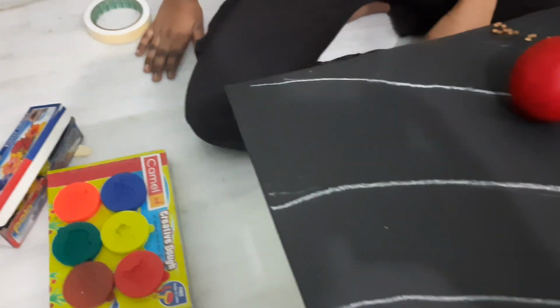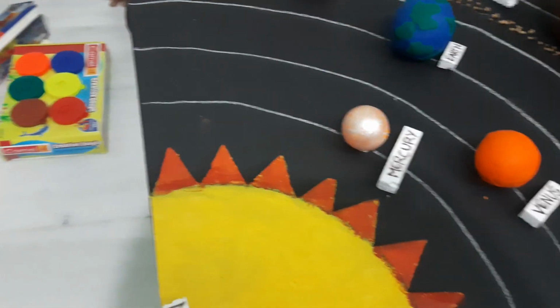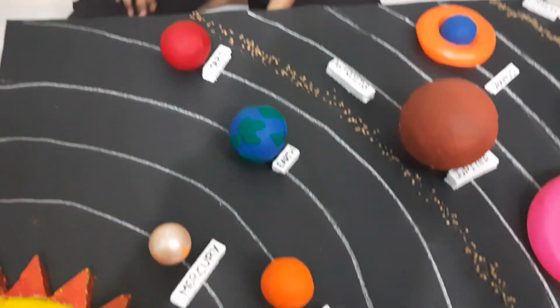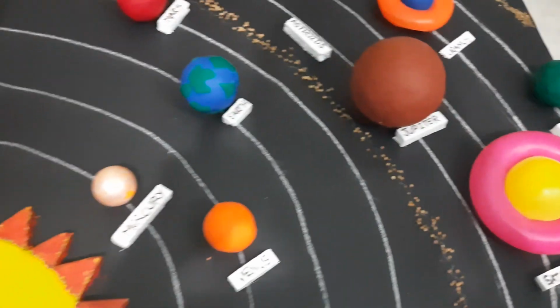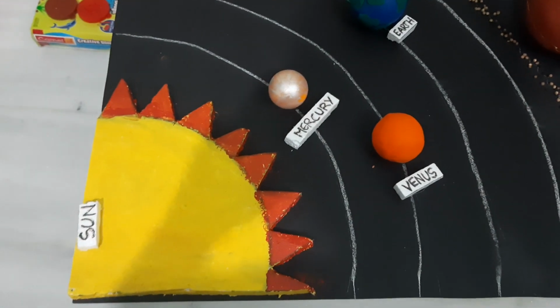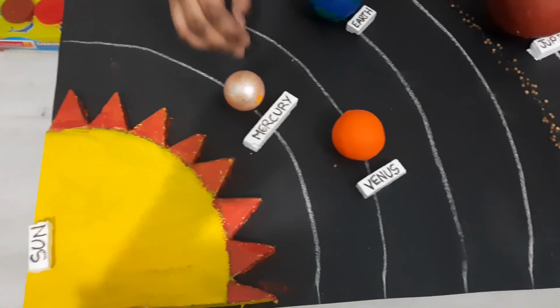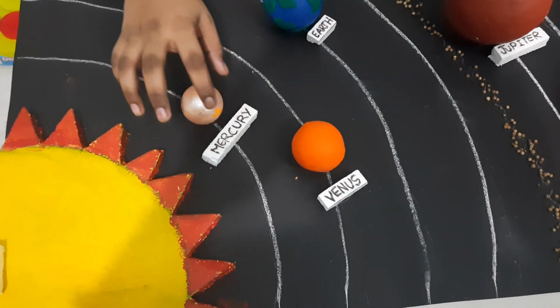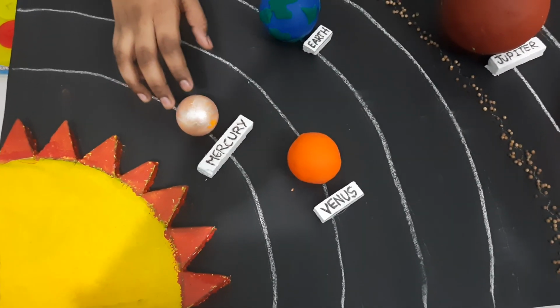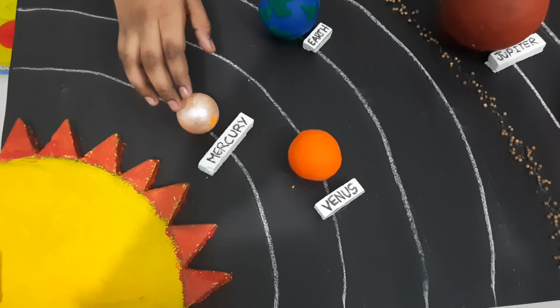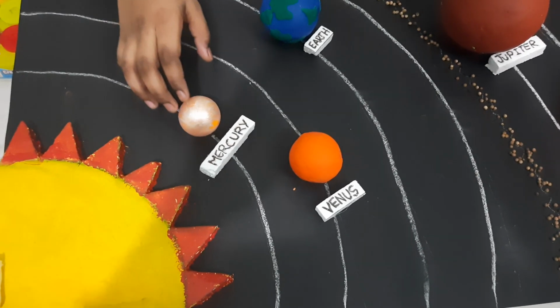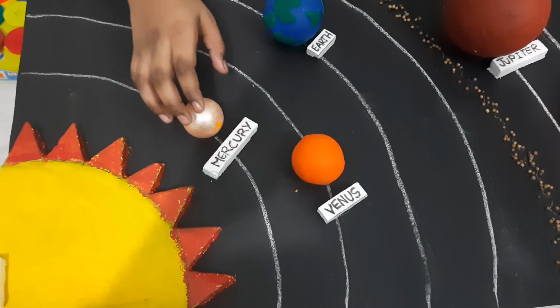Now we are going to learn about sun, planets, asteroids and comets. Friends, this is the sun which gives light to all the planets. Friends, this is the first planet of our solar system. It is the hottest planet of our solar system because it is so near to the sun.